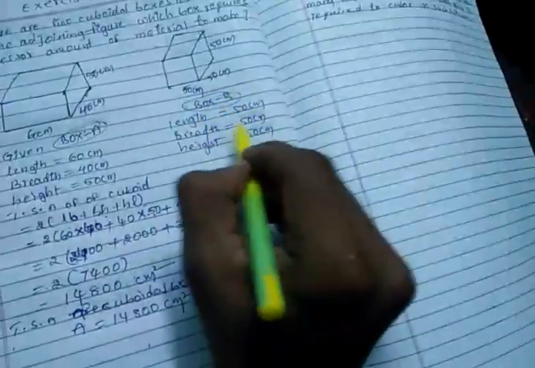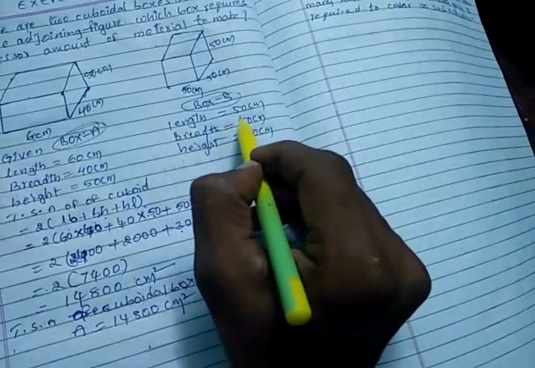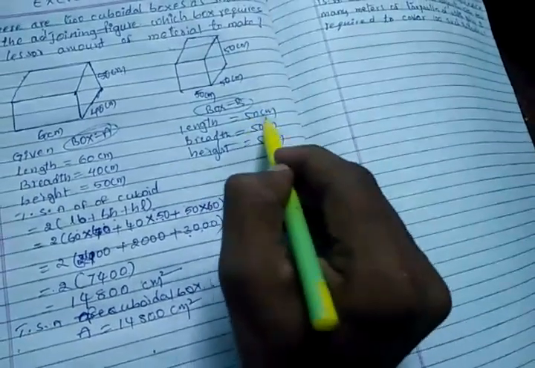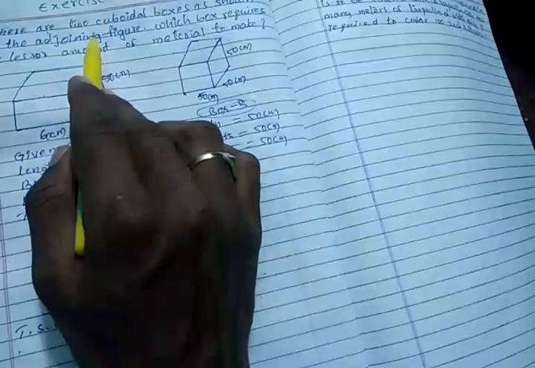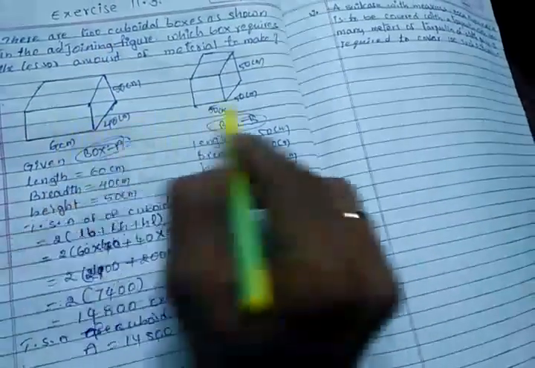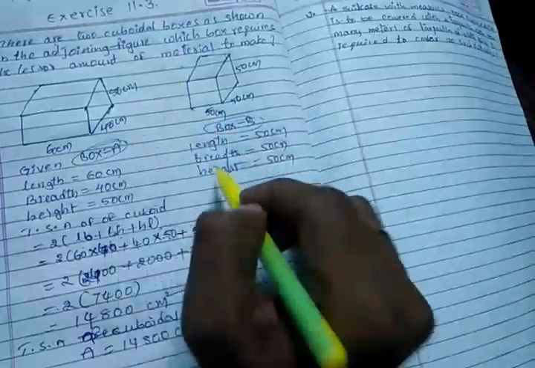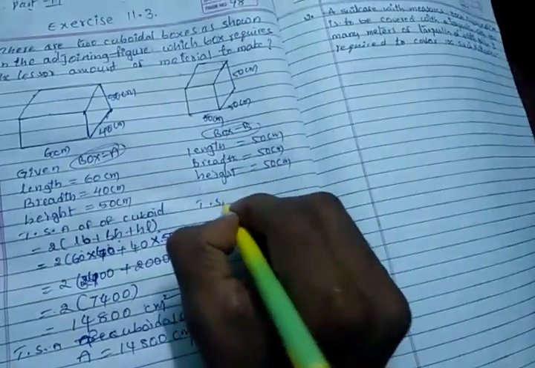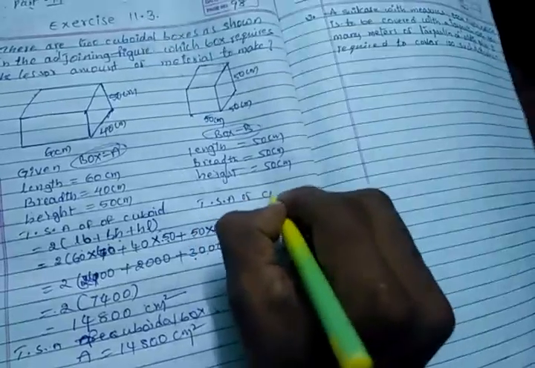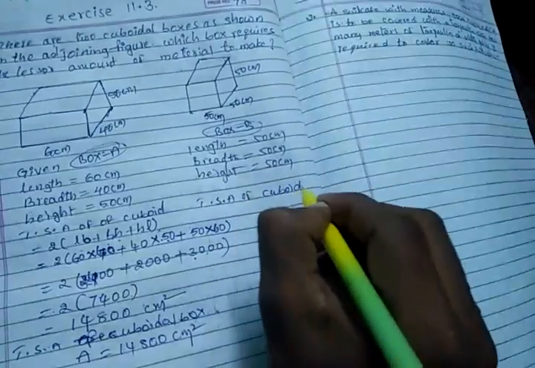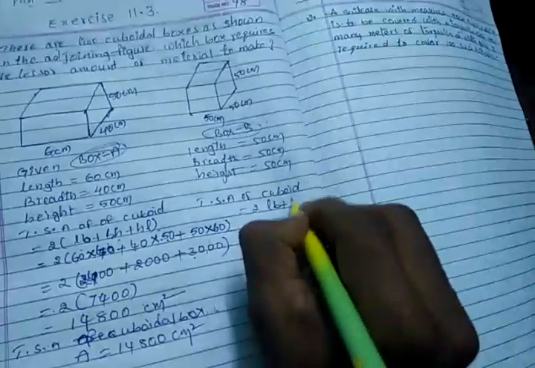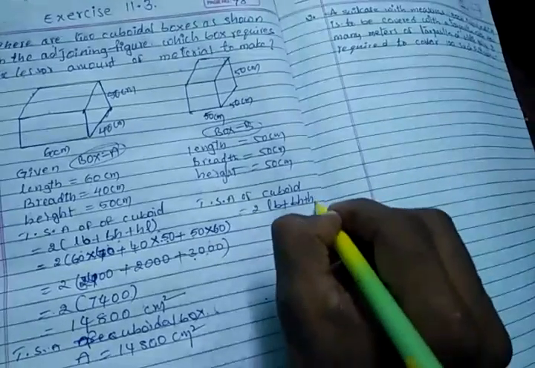Actually here all the faces are equal. We can take cuboid also, but cube also, but here in the question the two boxes are given as cuboidal boxes. That is why we are taking the TSA of cuboid formula only. TSA of cuboid is equal to 2 of LB plus BH plus HL.